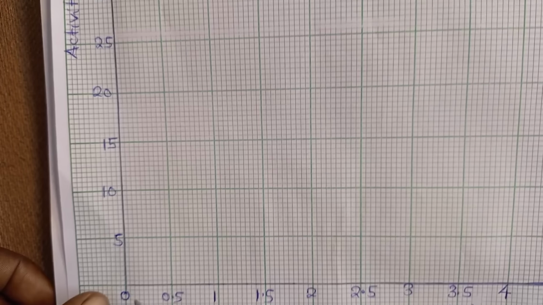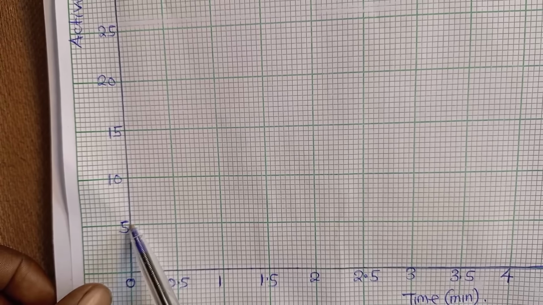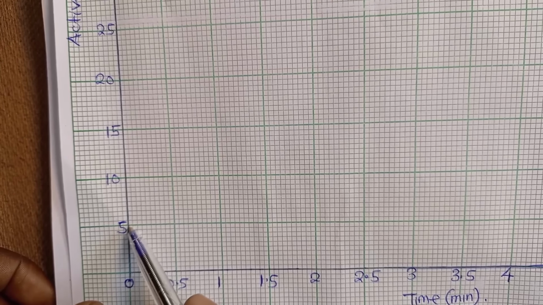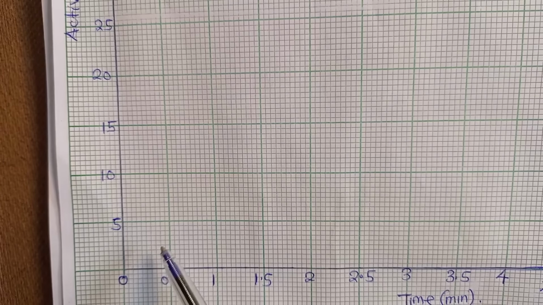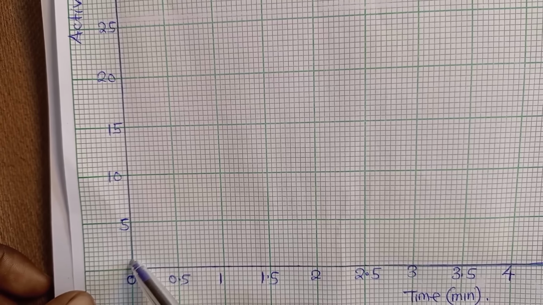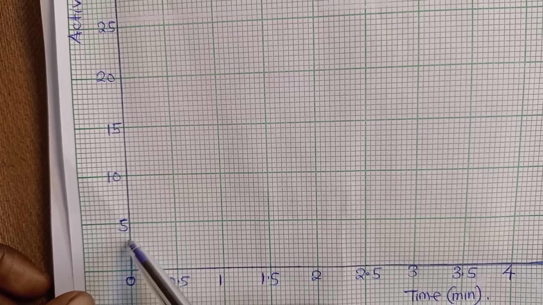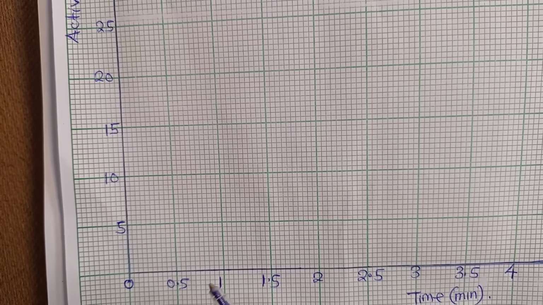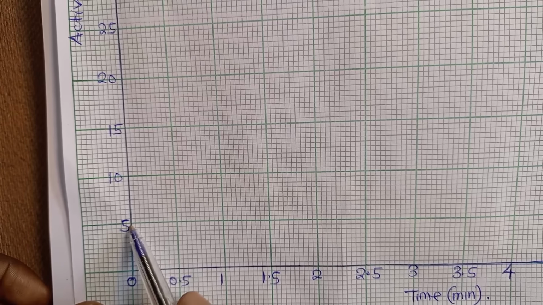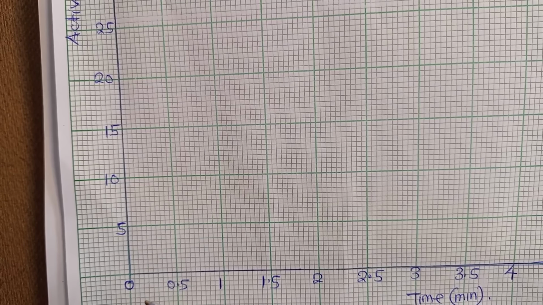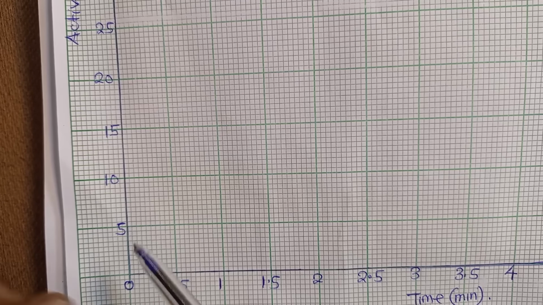For me to reach, have you seen from here up to there? There are how many small boxes? There are 10 boxes, meaning that 2 boxes are 1. So if I count here, 1, 2, 3, 4, 5. I'm counting 2 small boxes as 1, so that I reach 5. Meaning that on this axis, 2 small boxes are 1.